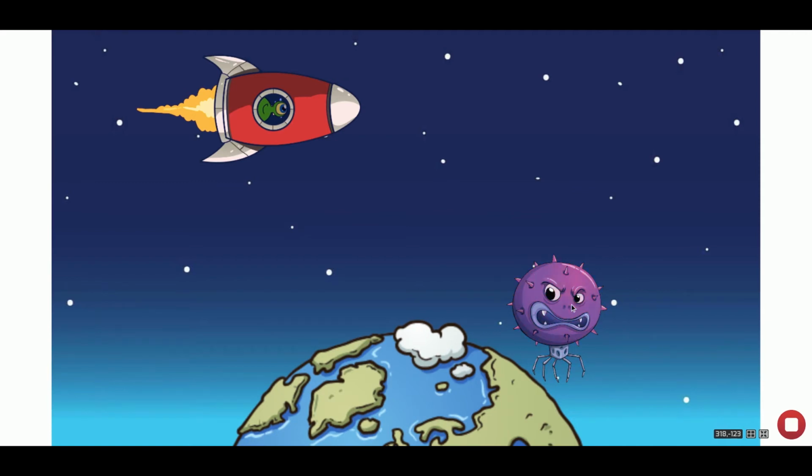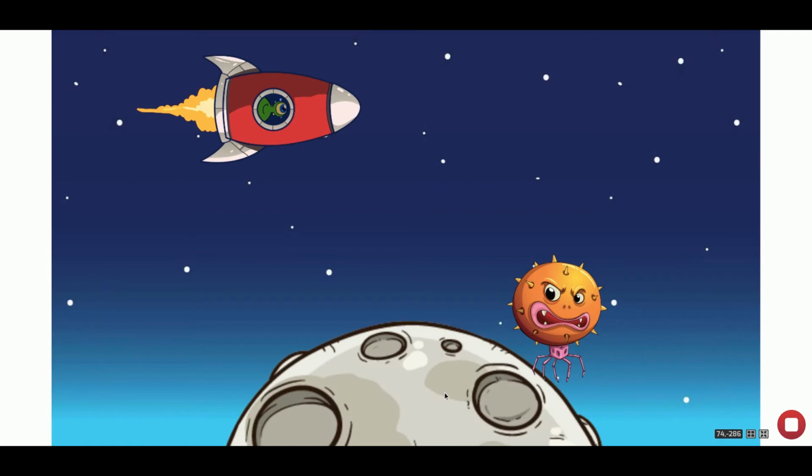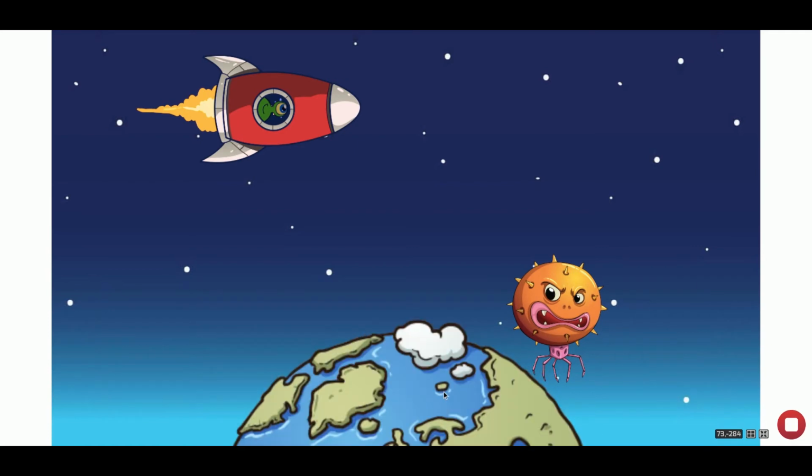Great, everything is working fine. The Earth plays music and switches costume when clicked, and the alien switches costume and makes the punching sound when we assign.